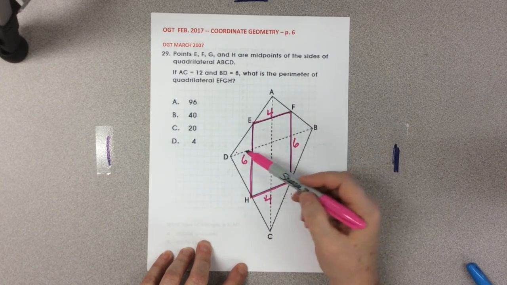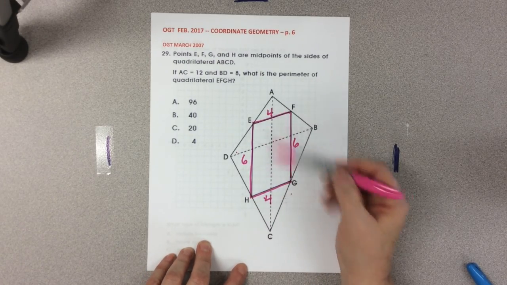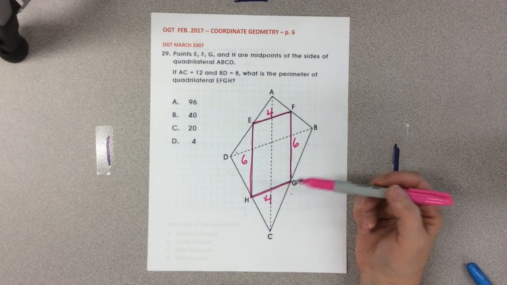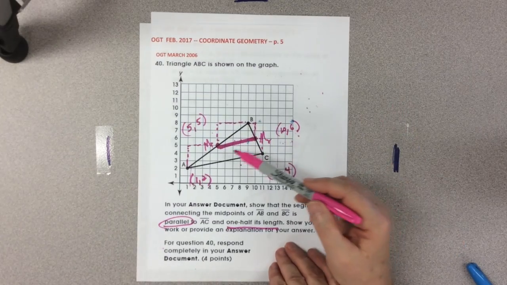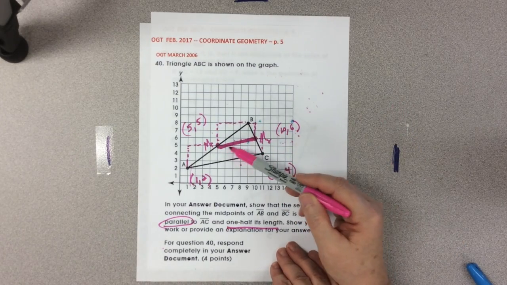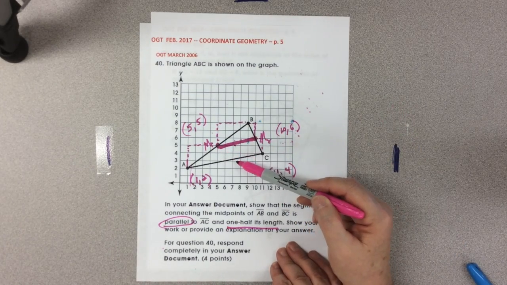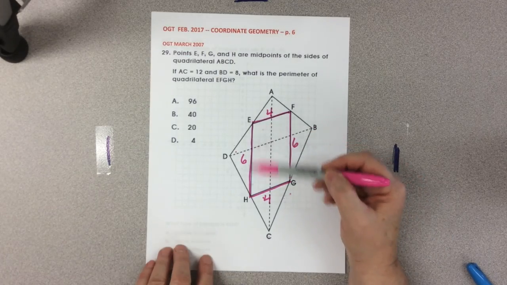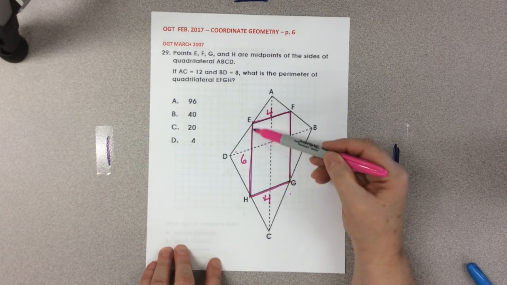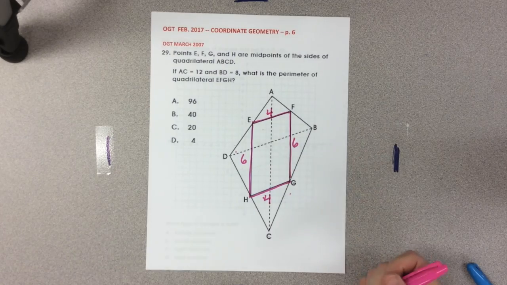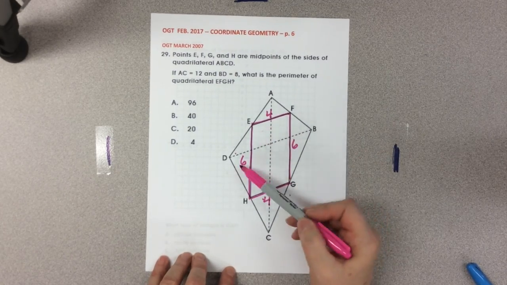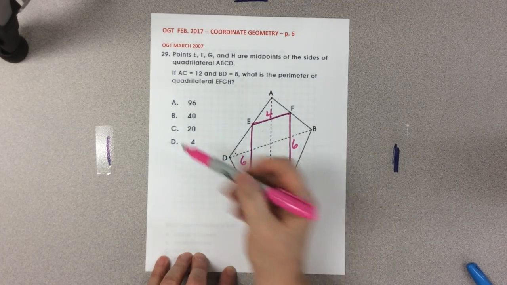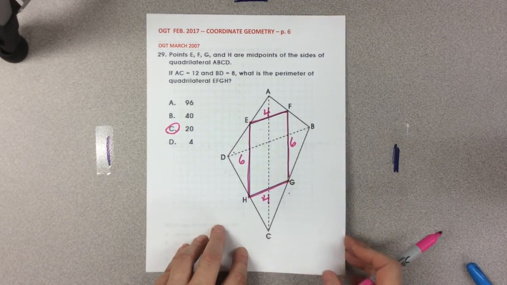We're actually using that mid-segment theorem of the triangle, kind of that we just proved in this last picture. If you connect the midpoints of the sides, this is half this distance. And that's what we have, midpoints of sides, and then this is half of this. So then the perimeter, don't forget to add up all 4 sides for perimeter, 4 plus 6 plus 4 plus 6. We get the perimeter to be 20.